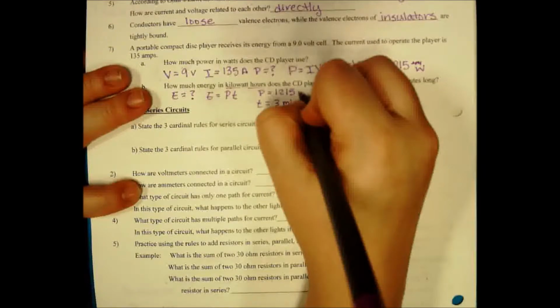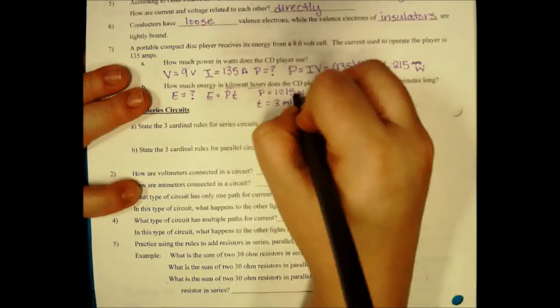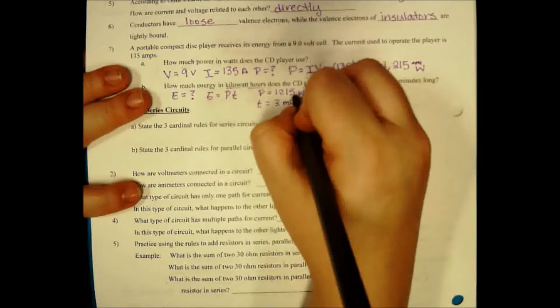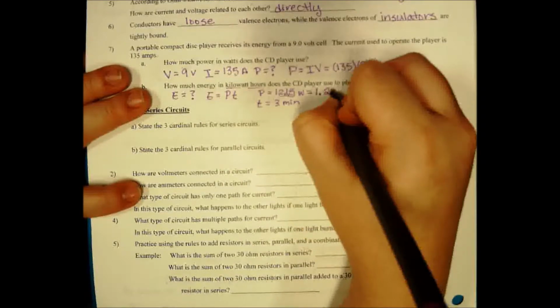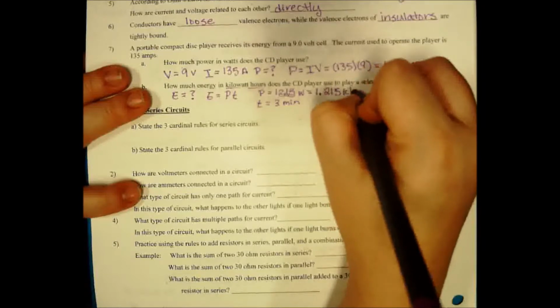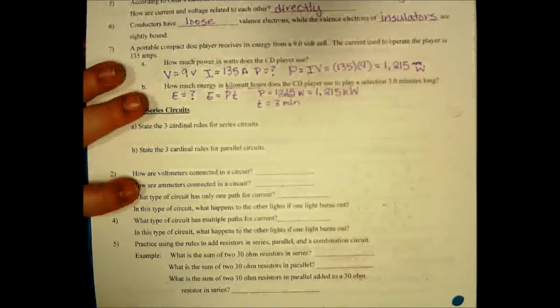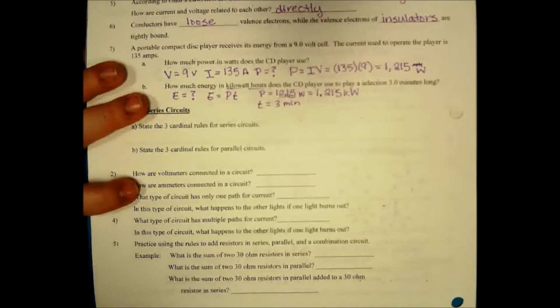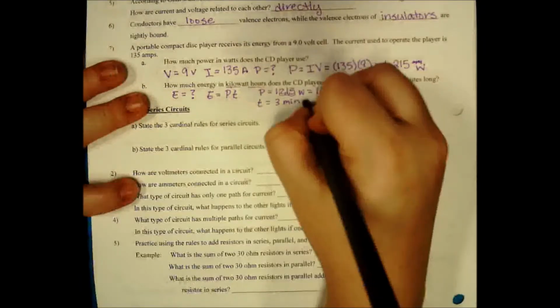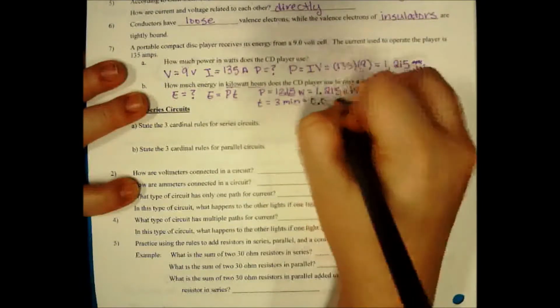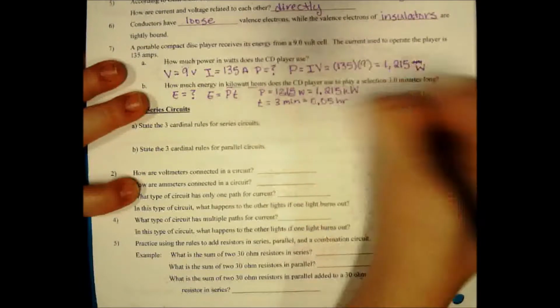So luckily, to get from watts to kilowatts is pretty easy. We just move the decimal 3 places. 1, 2, 3. So that's going to be 1.215 kilowatts. And then, of course, we never want minutes. So to go from minutes to hours, we're going to divide by 60. So 3 minutes is 0.05 hours.